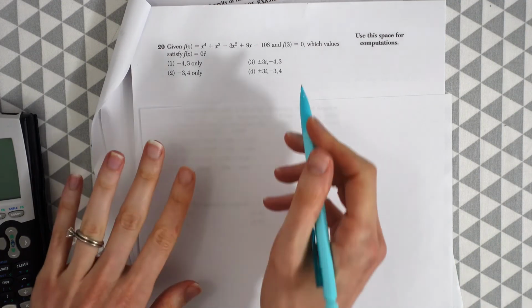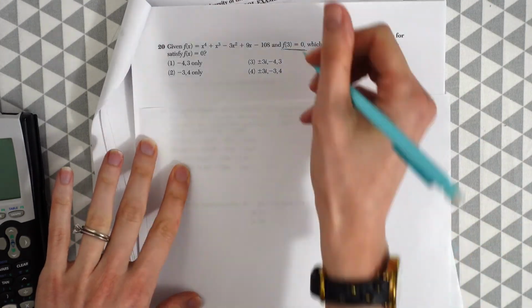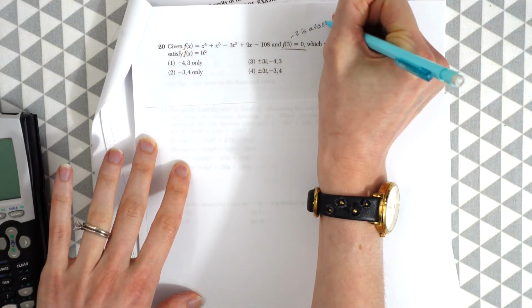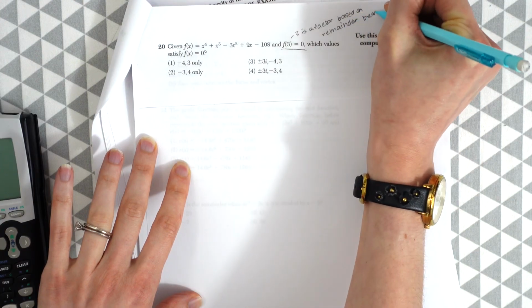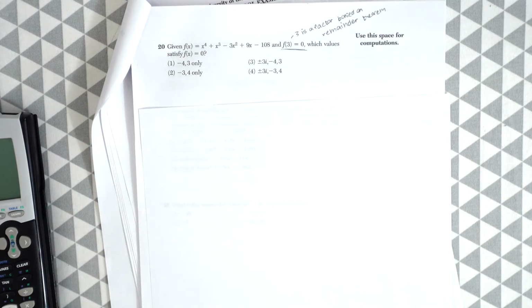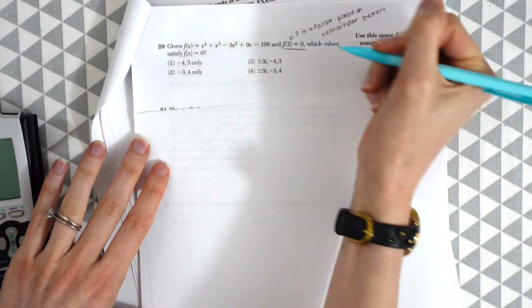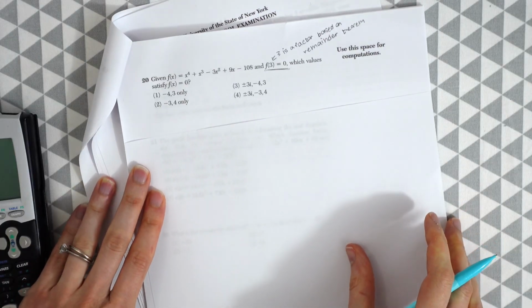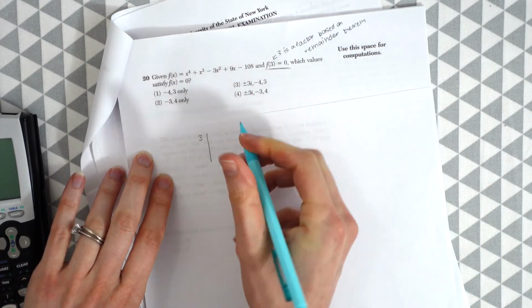They give you f of 3 equals 0, which means 3 is going to be a factor based on the remainder theorem. So we can start with 3 and do a little synthetic division to factor this even further.